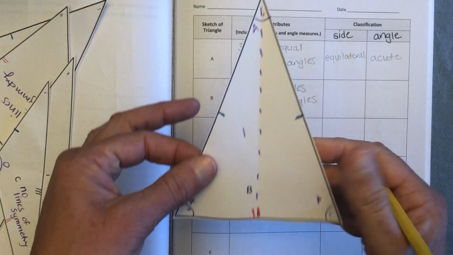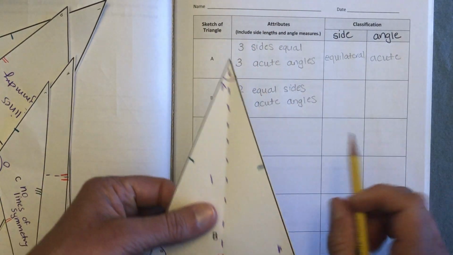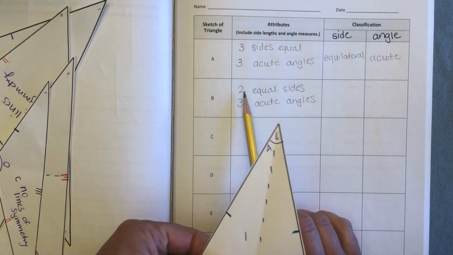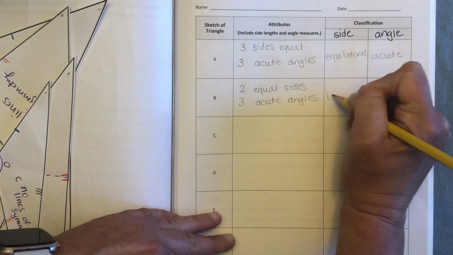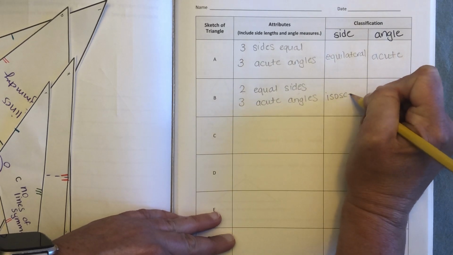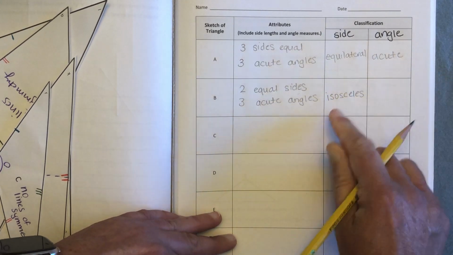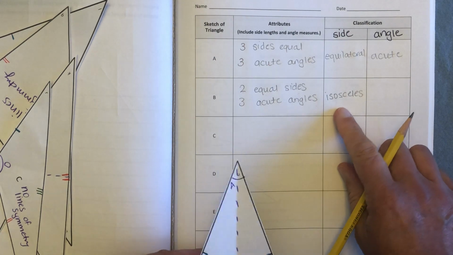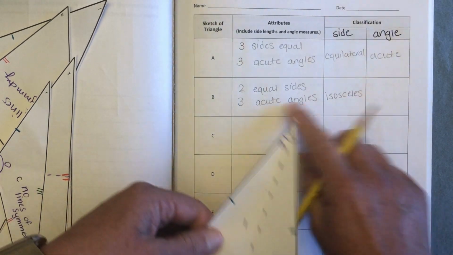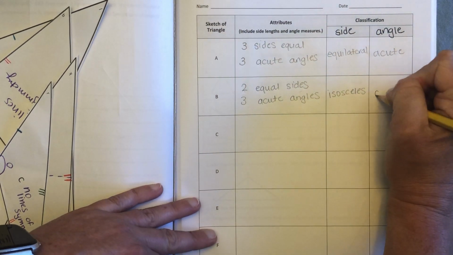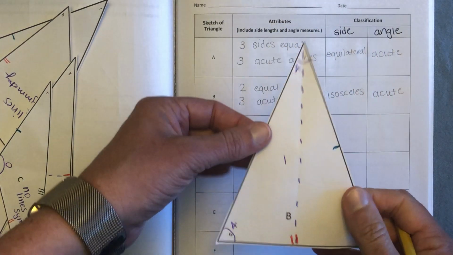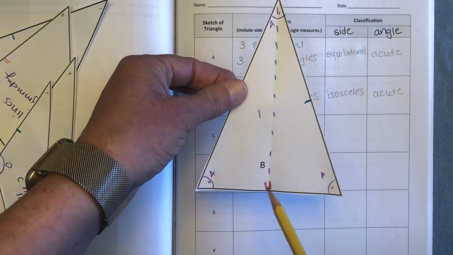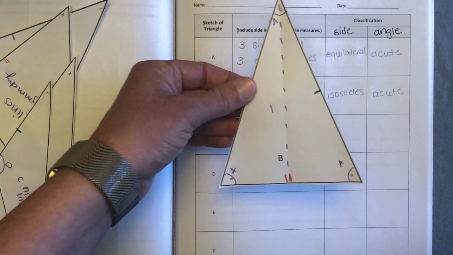So let's give triangle B its fancy name. What's the name of a triangle that has 2 equal sides? Isosceles. Triangle B is called isosceles, and since it has 3 acute angles, acute. So triangle B, your official name as a triangle is isosceles acute.